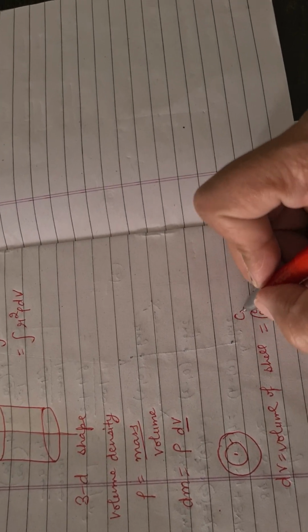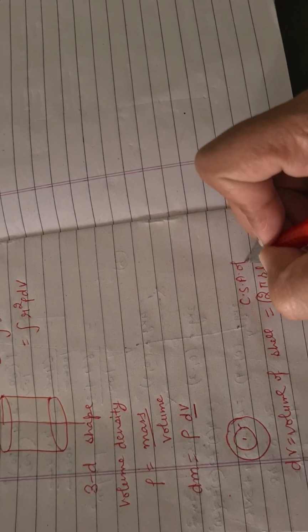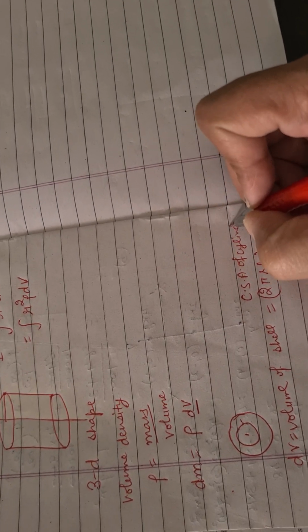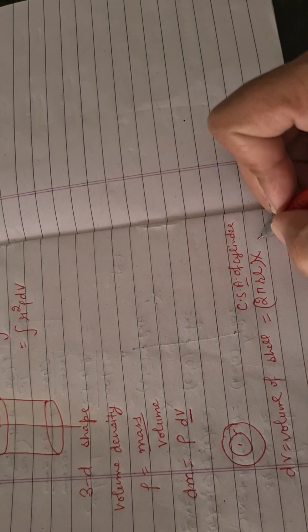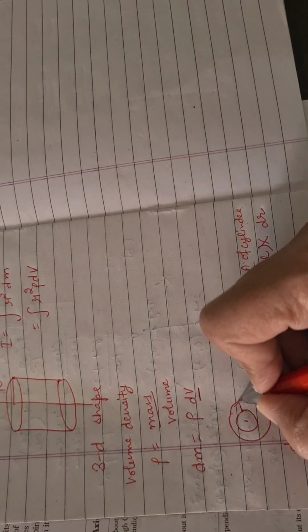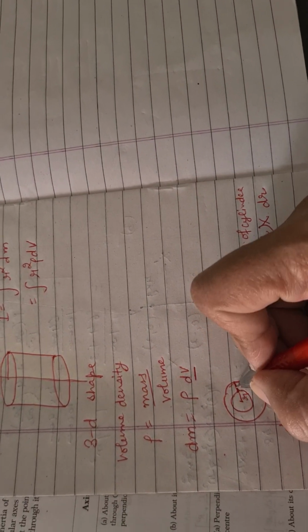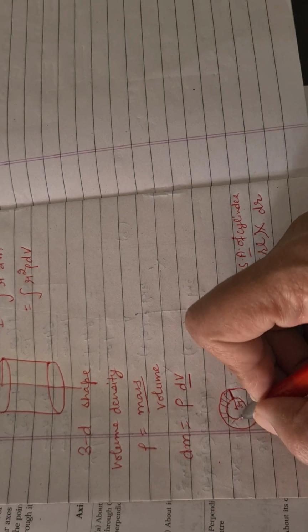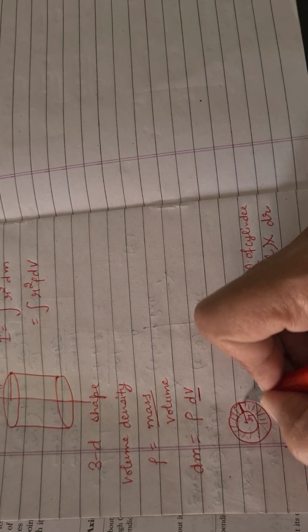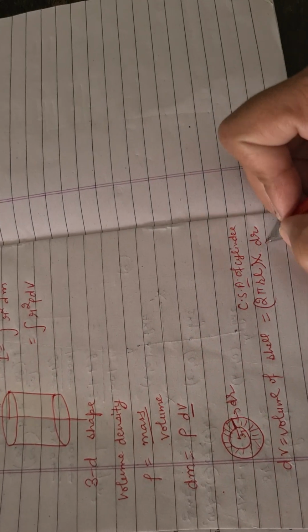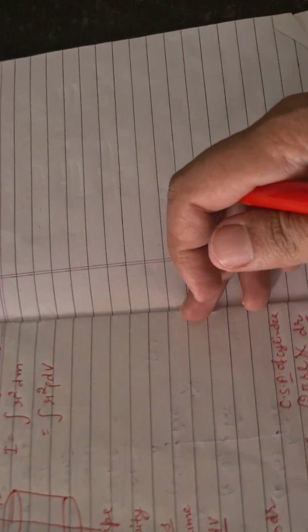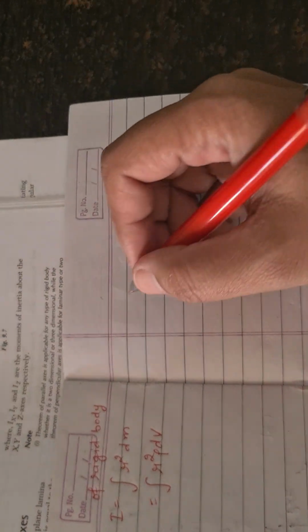This is the curved surface area of the cylinder. Volume is area multiplied by height, so the thickness is dr. We take a shell with radius r, and the small shell around this has thickness dr. So we multiply this area with the thickness, 2 pi r l dr.